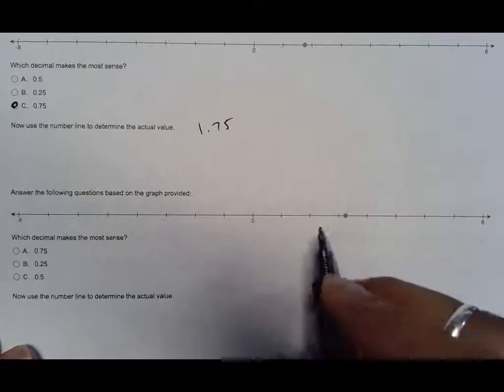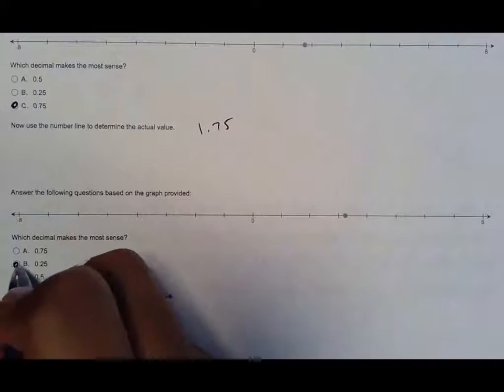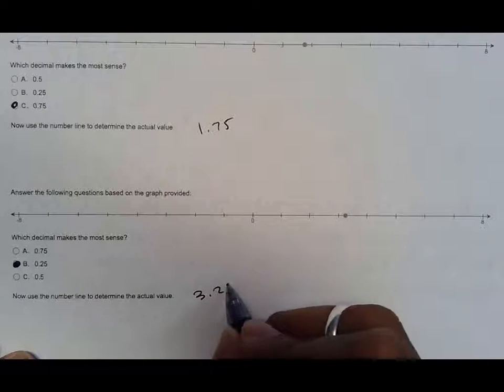Same thing on the third one. Definitely not a half, but it's closer to 0, so that is your 0.25. And you go 1, 2, 3 before that, so it's 3.25.